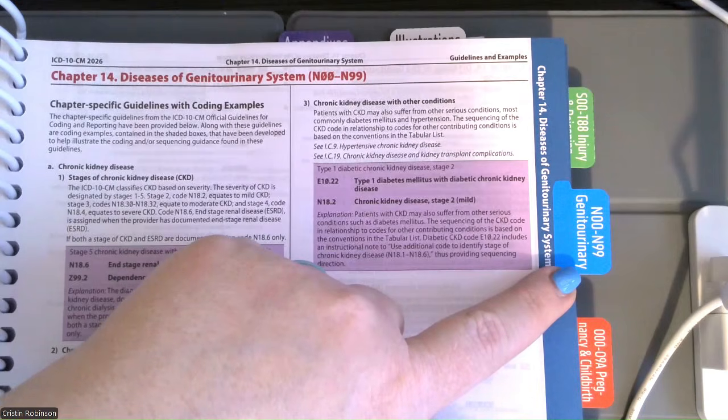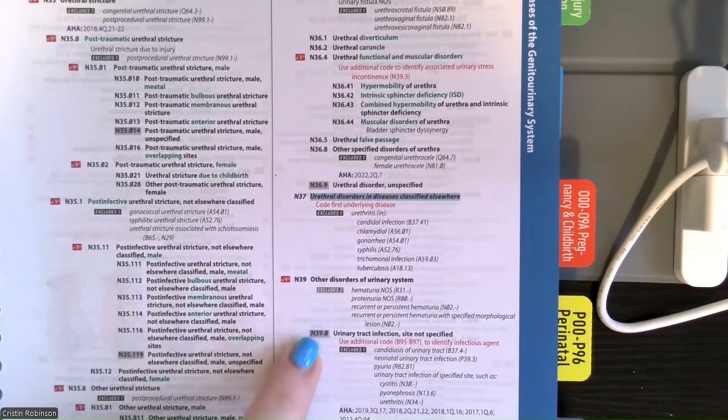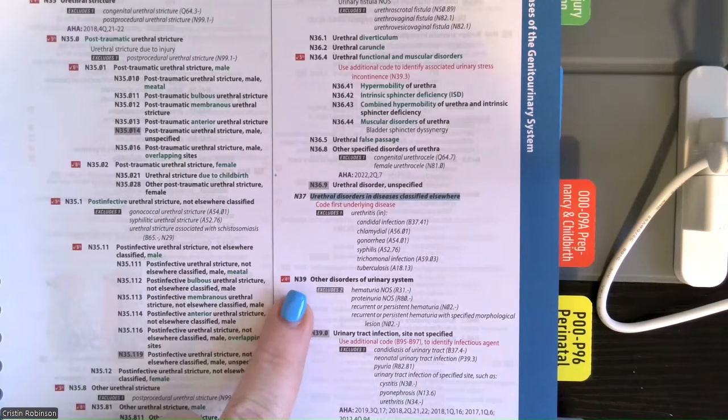So now let's get to our N39.0 so we can look at the additional guidelines that we may need to follow. Okay, so now we have flipped to our urinary tract infection, which is N39.0. I want to make a couple points now that we are in the tabular list. Your first three characters are always what we call the category code.